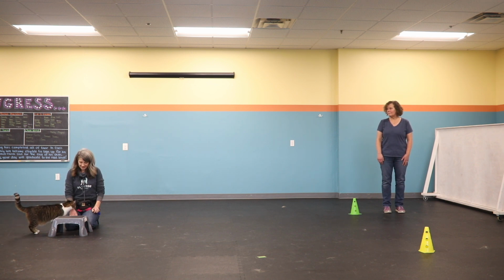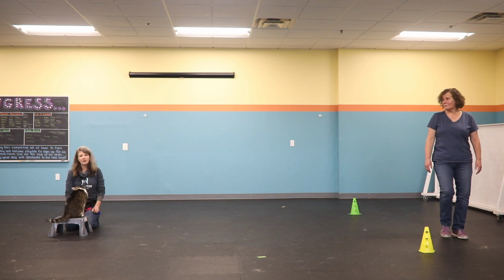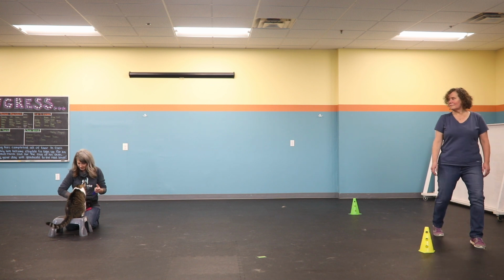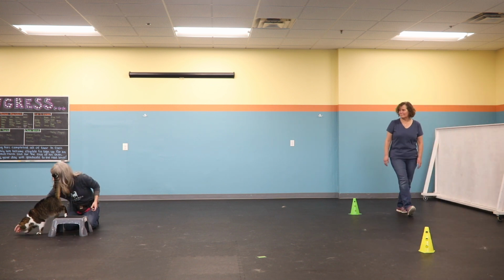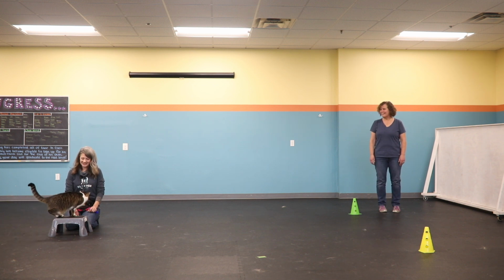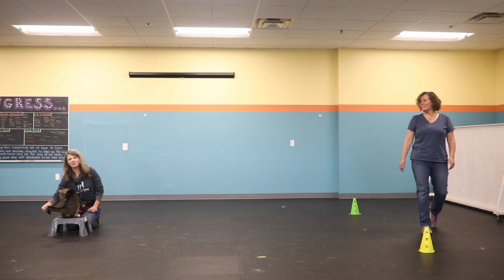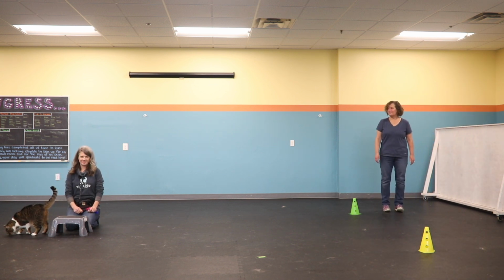So I'm going to wait for the same thing to happen. So once he offers his start button, my helper's going to move. I'm then going to click and feed Fig off of the stool. So we're going to do that one more time just so that he sees that he's moving the helper with his start button. He's just got to check out a couple treats first. So as my helper moves, I mark and reinforce off of the station.